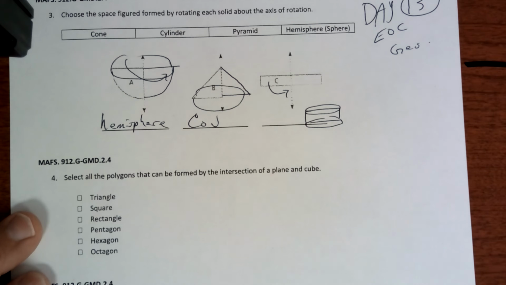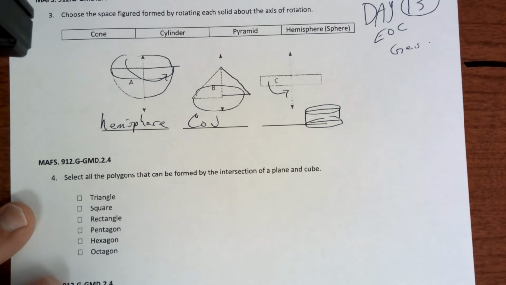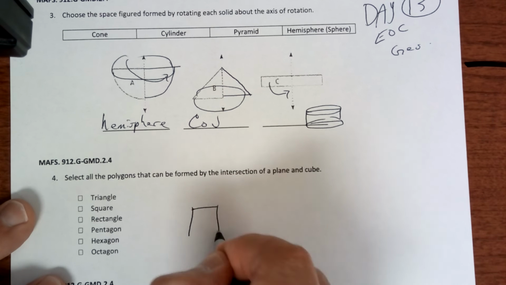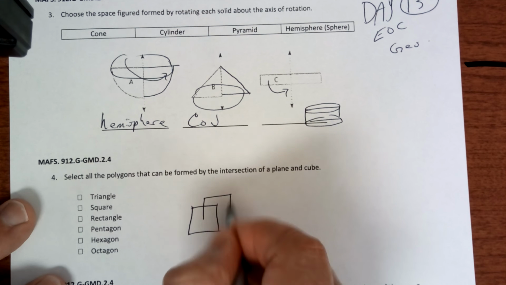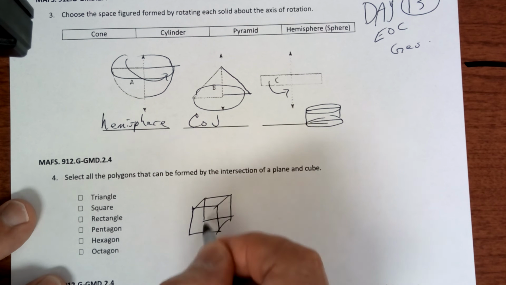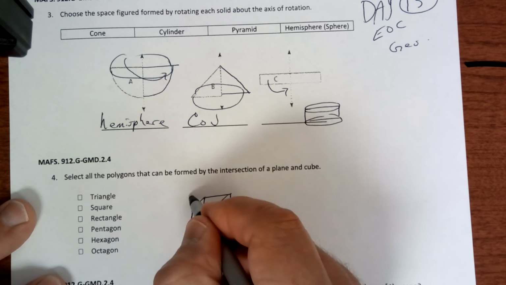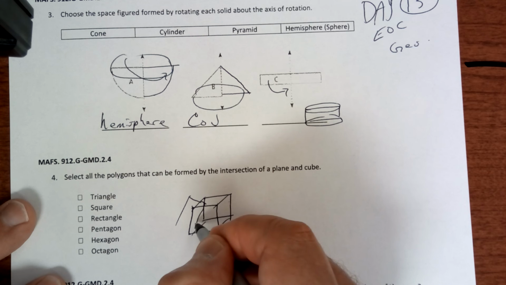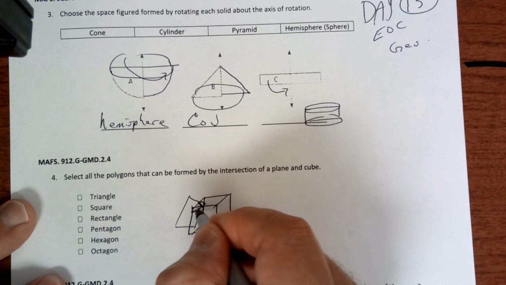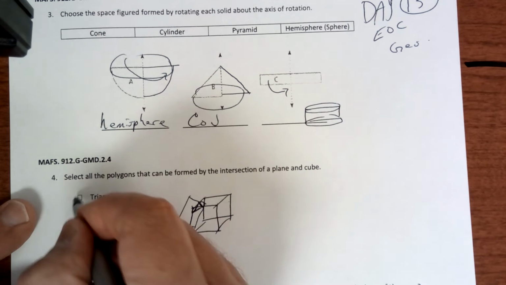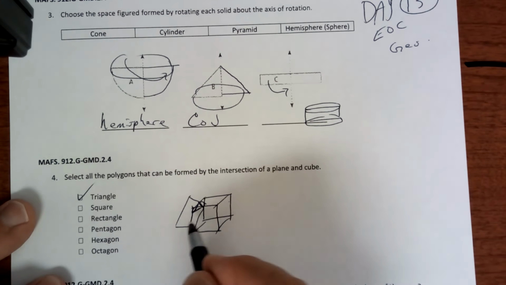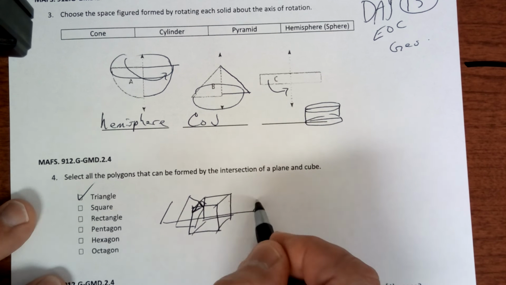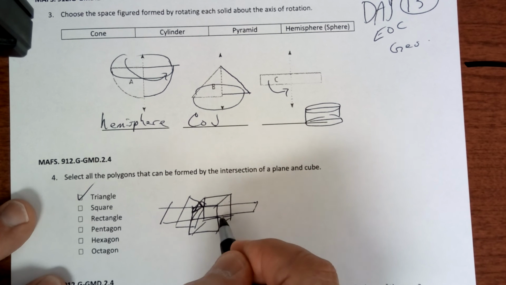Select all polygons that can be formed by the intersection of a plane and a cube. Well, let's draw a cube. Put a square, put another square, and then connect the vertices. If you put a cross section here, you end up with a triangle. If you put a cross section across the middle, you would end up with a square.